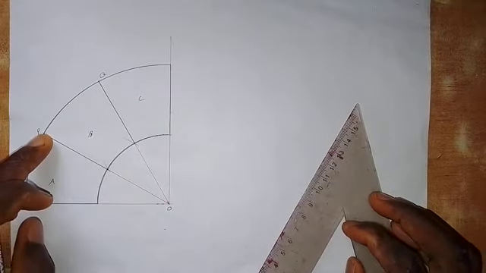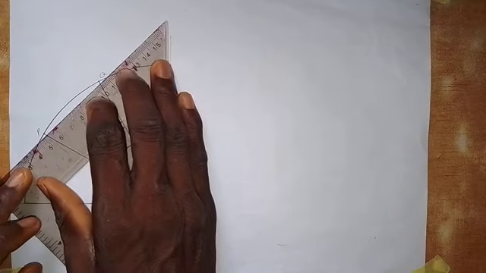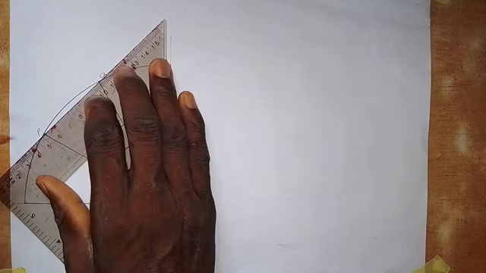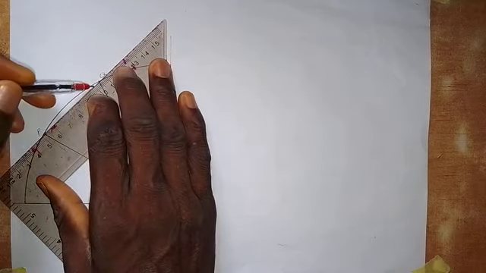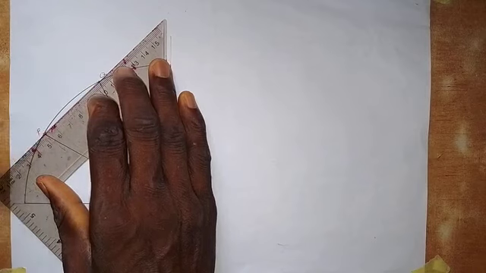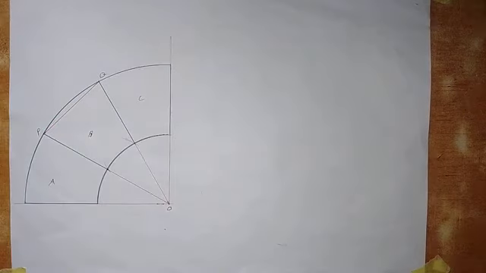That means we are connecting points P and Q together with a straight line, so we join them like this. The next thing we are going to do is bisect PQ. You will see what I'm going to do with that.